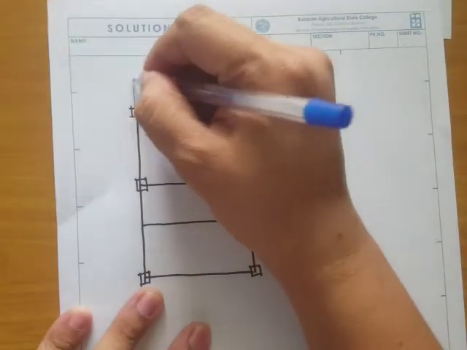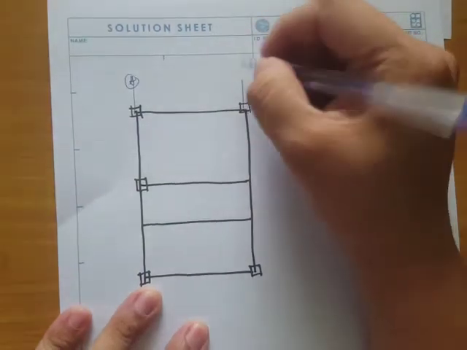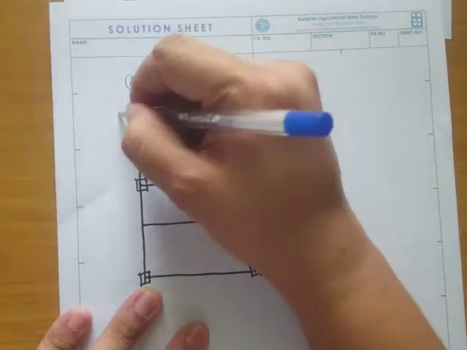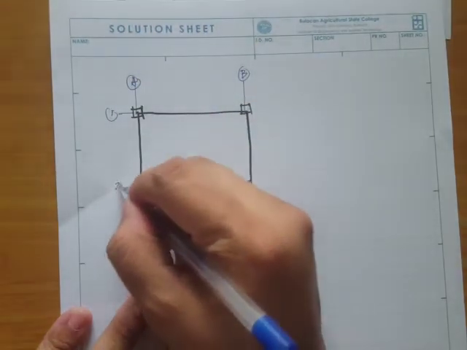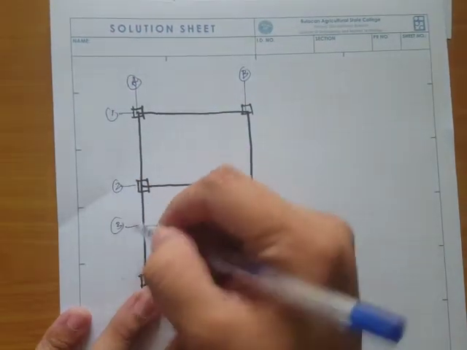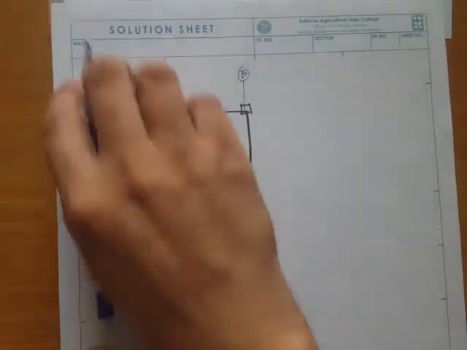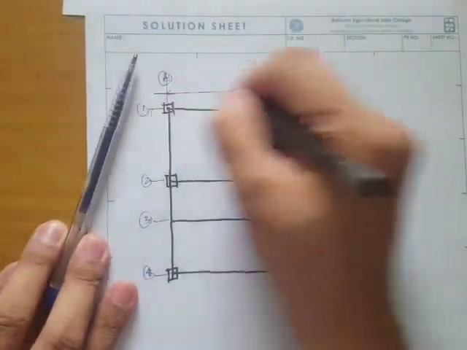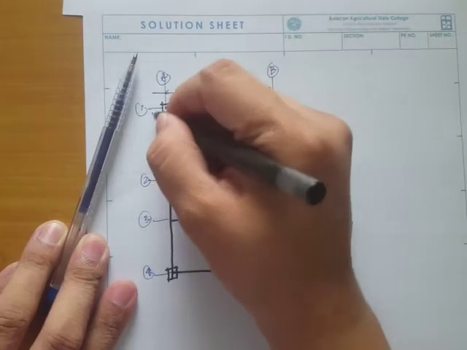Okay, so just draw it here so that it's going to be clear. For the value, we have 6 meters, and we have a value of 4 meters.